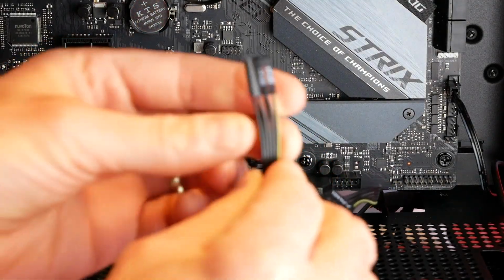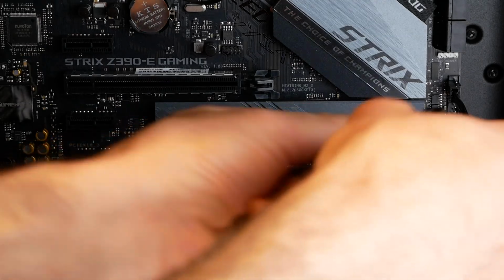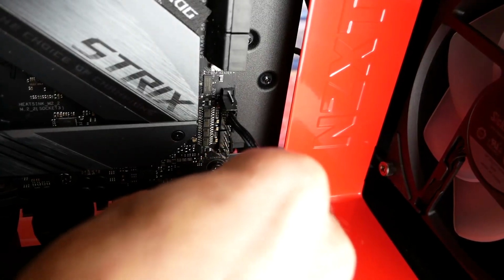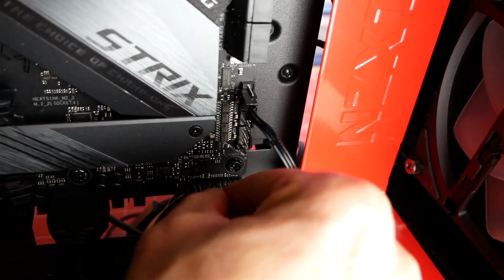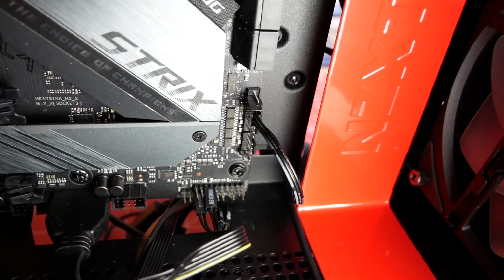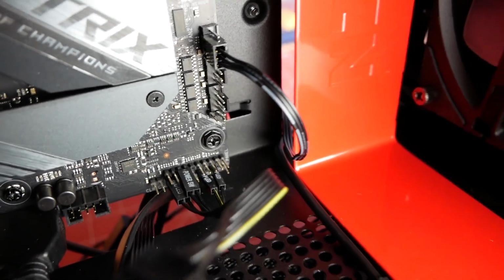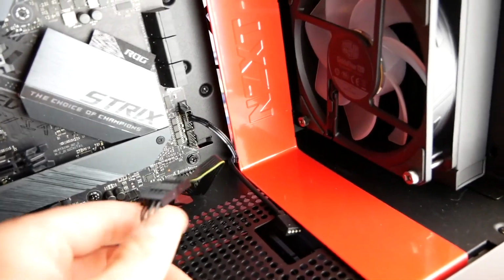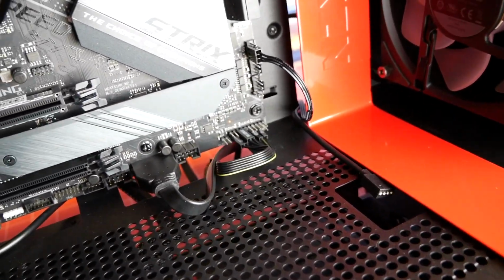Okay. Let's get the HDD one. Okay, this power one. And now I've got all of them plugged in there. Okay, so now I can just run this cable back out the back. There we go.